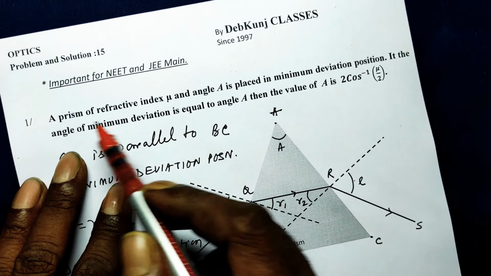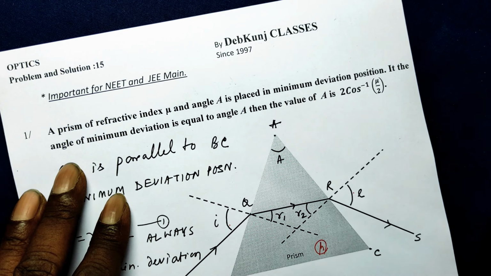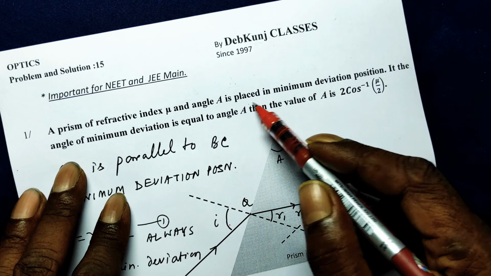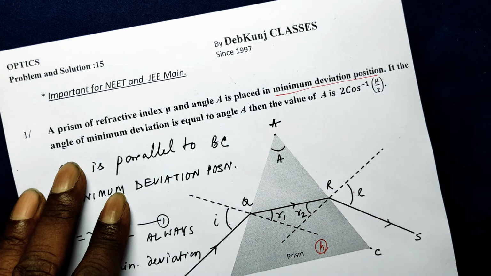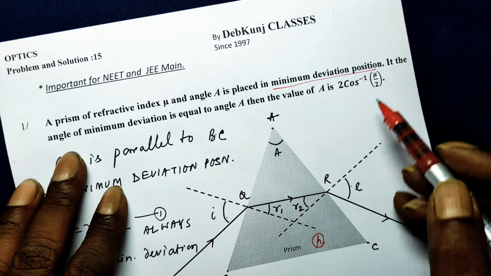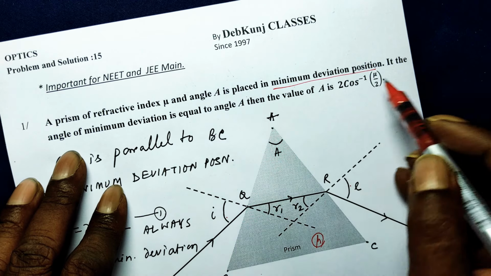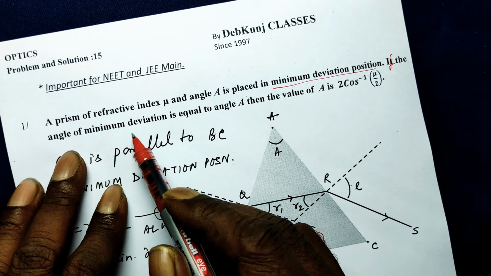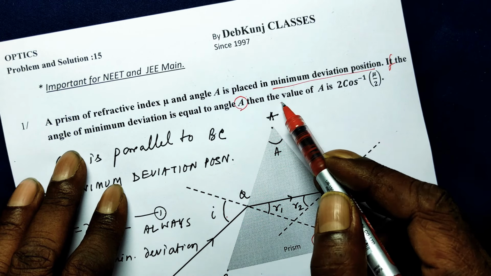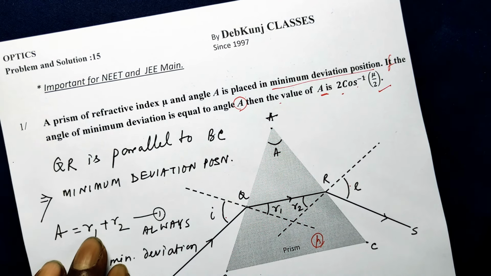What is given? A prism of refractive index mu. The refractive index of this glass prism is mu, and the angle of the prism is given as A. It is placed in minimum deviation position, that is, the ray within the prism is parallel to the base of the prism. If the angle of minimum deviation is equal to angle A, then the value of A is 2 cos inverse mu over 2. That we have to prove.